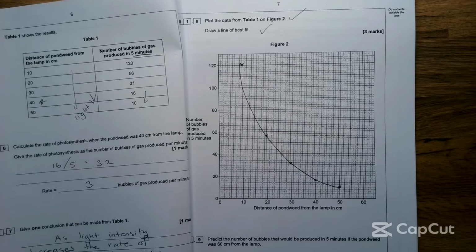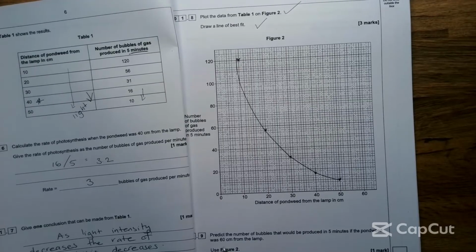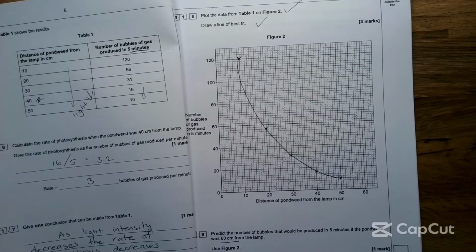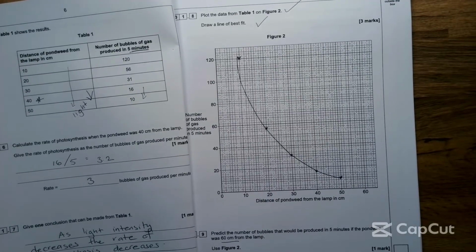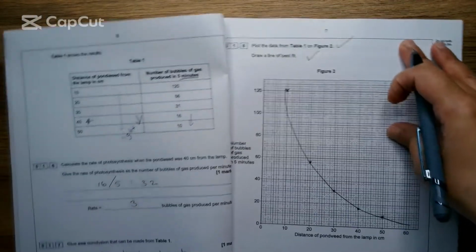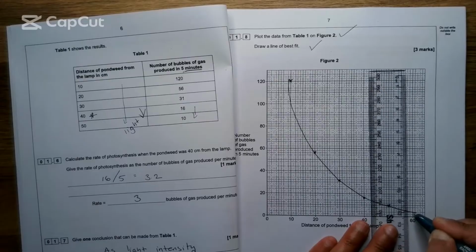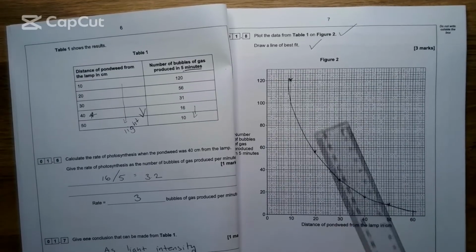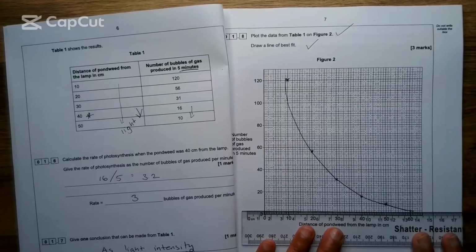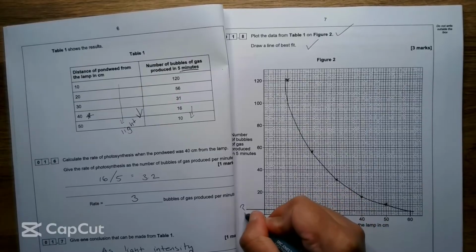Right, predict the number of bubbles that would be produced in 5 minutes if the pondweed was 60 centimeter from the lamp. Well, I don't have any data points for 60 centimeters, so what I do is I can predict using my graph. So I'm just going to extend my line, and I know it's going down. Okay, extend the line, then use a ruler, start from 60, go up, draw a line vertically up until it touches the line, draw a line going across, read that value off.